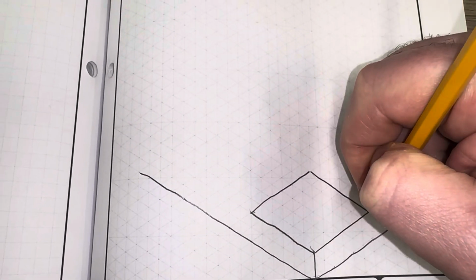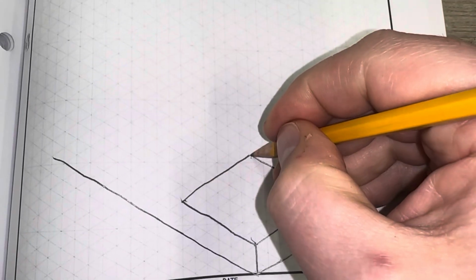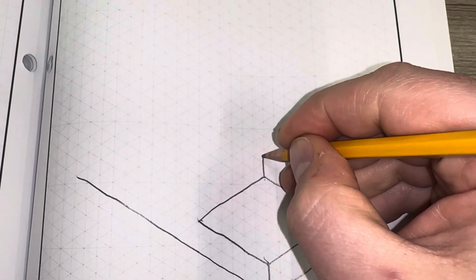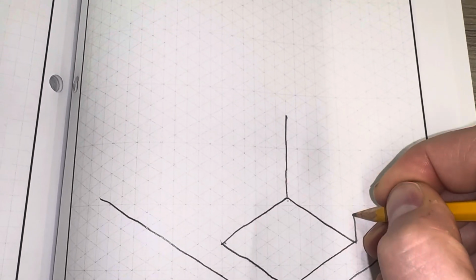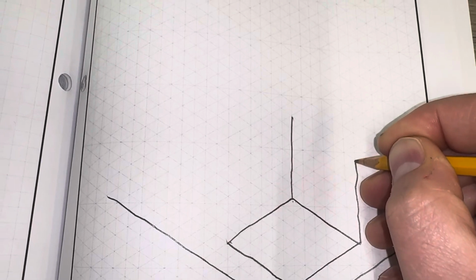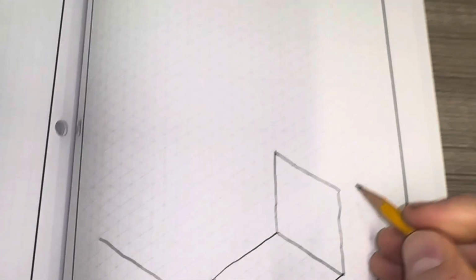So I'm going to close out that square that I have, and I'm going to continue on the side here and build up off of that. So I'm going to go up 2, 4, and 6. 2, 4, and 6. I'm going to make that top here, and you can see I'm framing out that square.